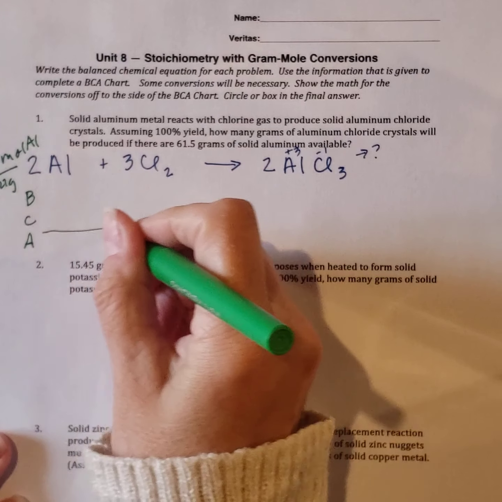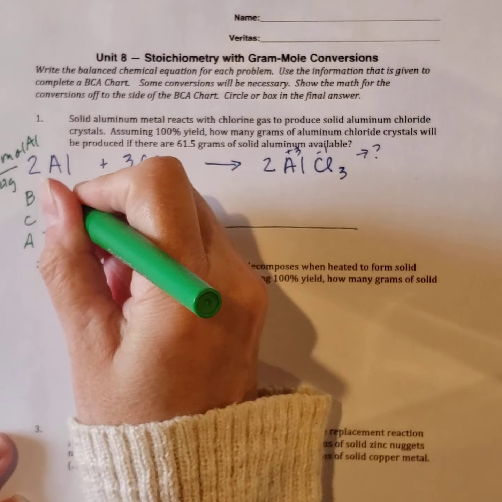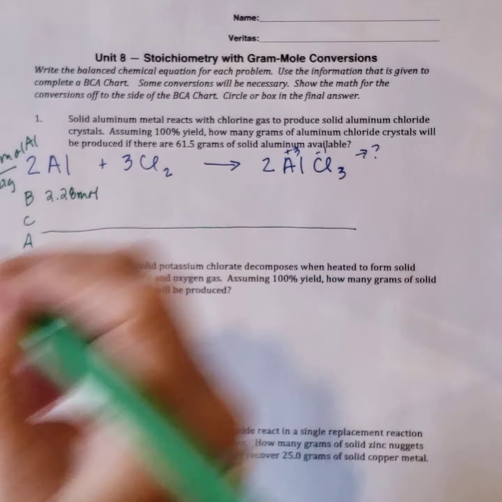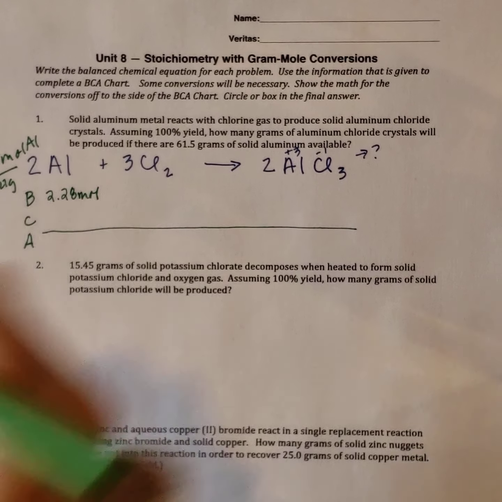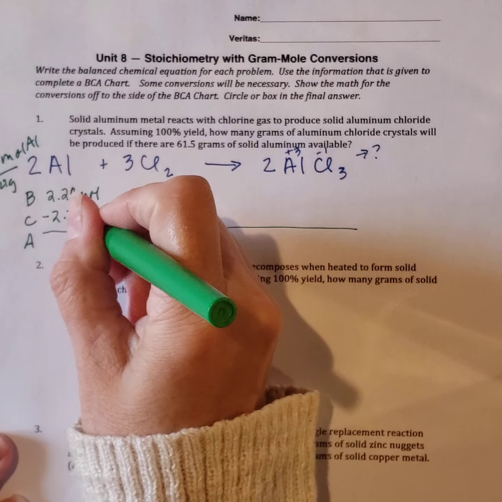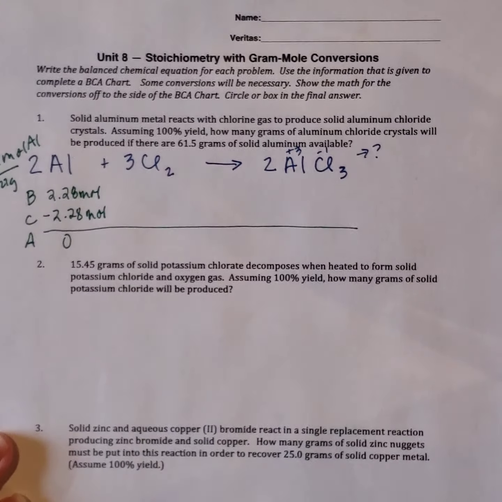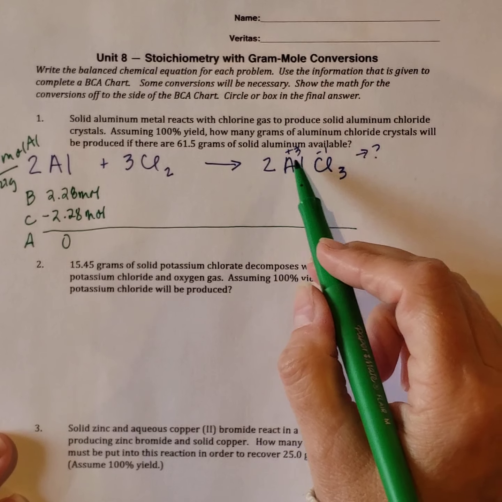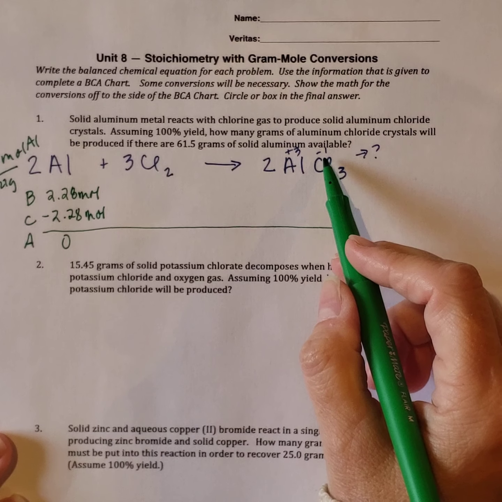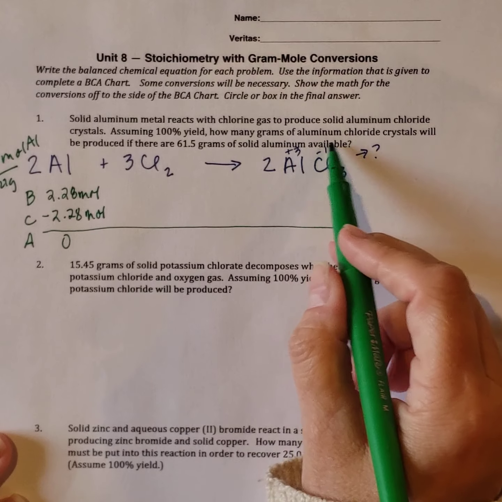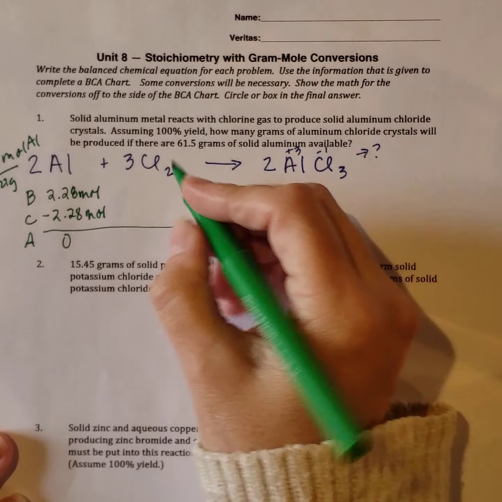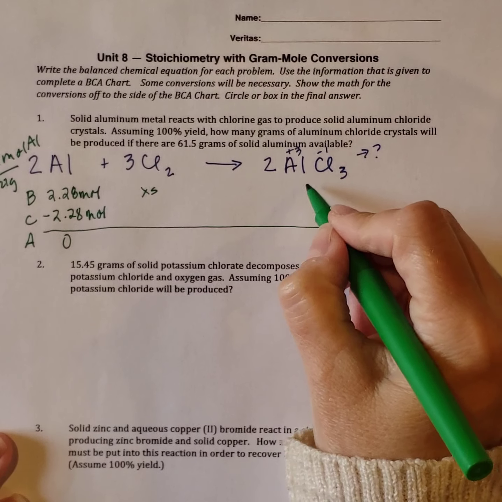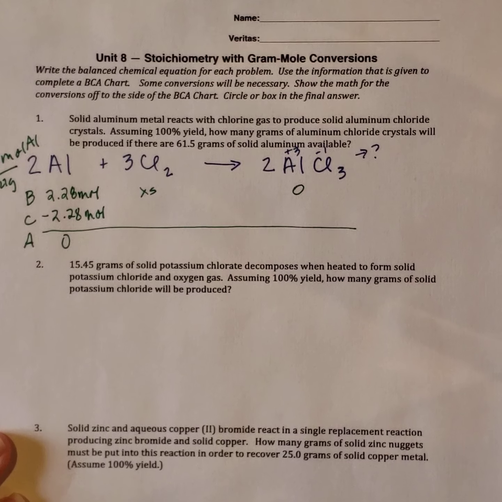So I know that I am starting with 2.28 moles of aluminum. We're assuming that we're using all of this up, and I will have 0 after. We're being asked to find the grams of aluminum chloride crystals, so we don't necessarily need to worry about our chlorine gas. We start with 0 aluminum chloride.